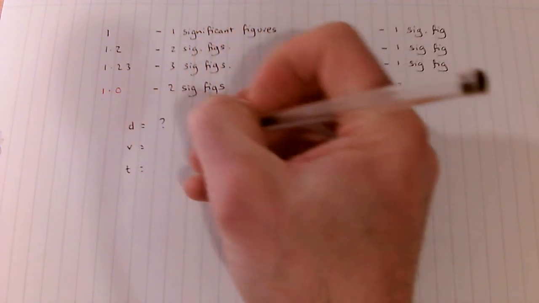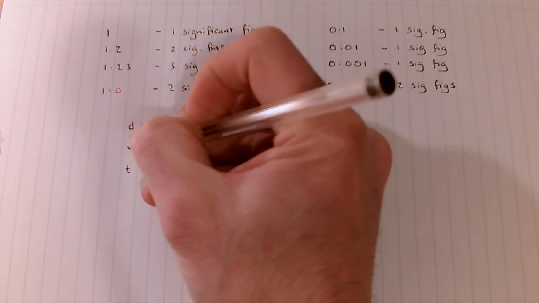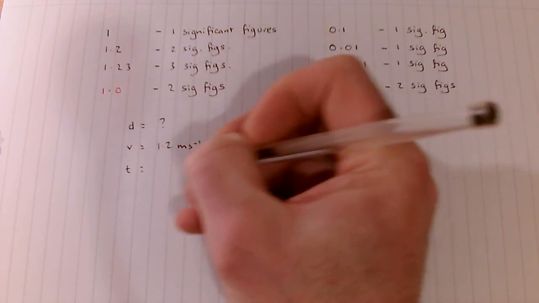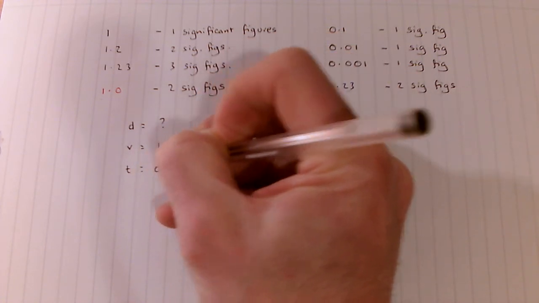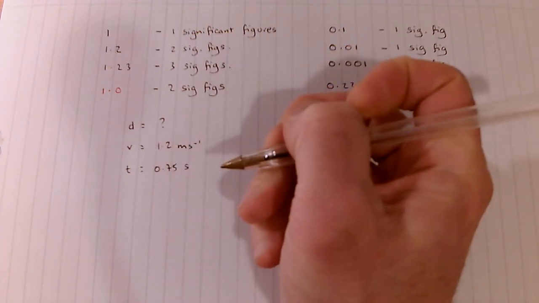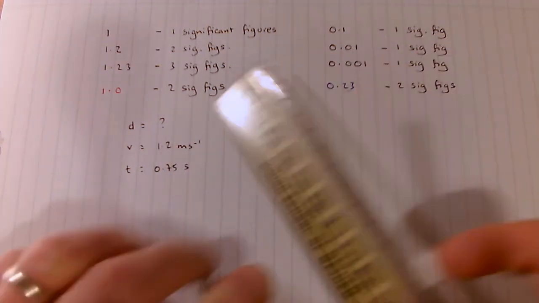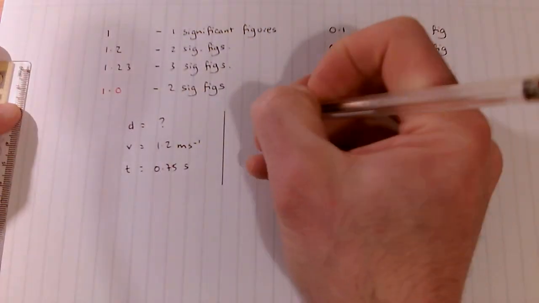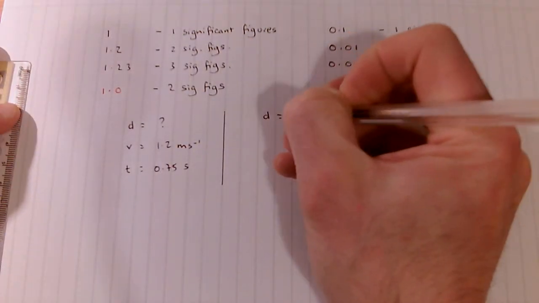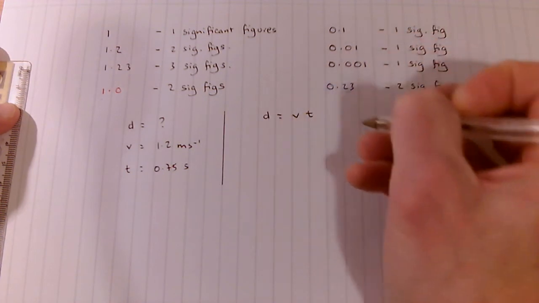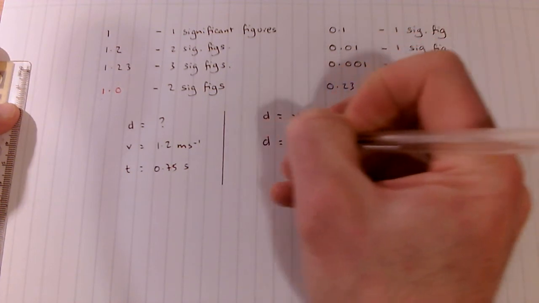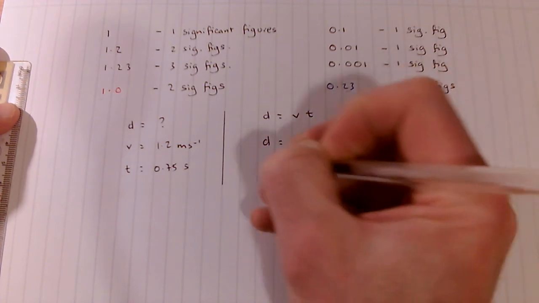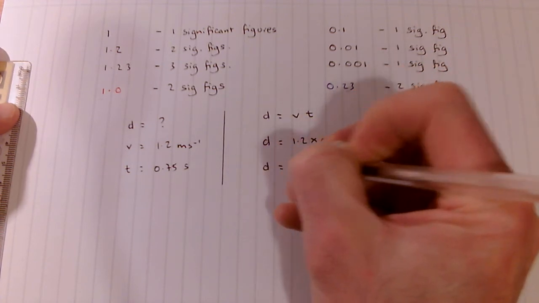So the distance is my unknown. My speed, I'm told, is 1.2 meters per second, and my time is 0.75 seconds. Okay, so I've got to work out what the distance is. So that's a standard 3 marker. I write my formula, I substitute my numbers in, and I get my answer.